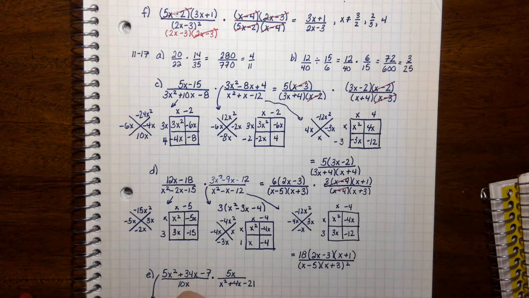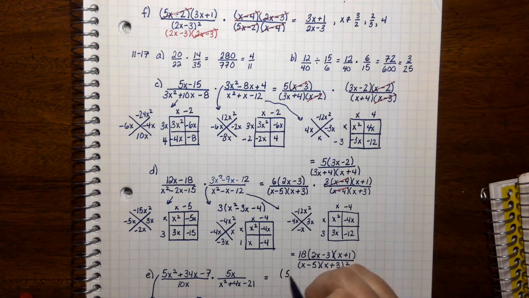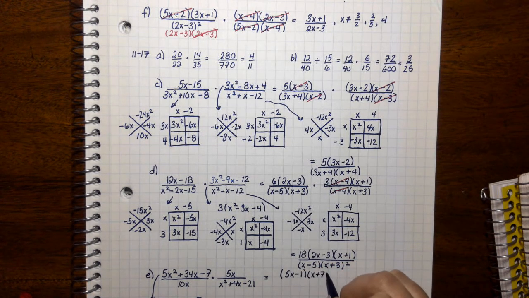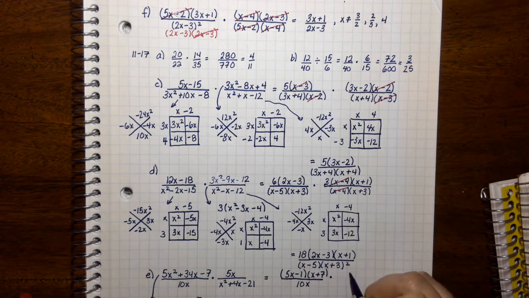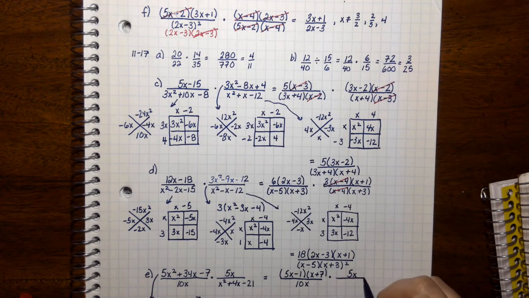Okay, 35x negative x. Okay, now I'm going to diamond box this one.